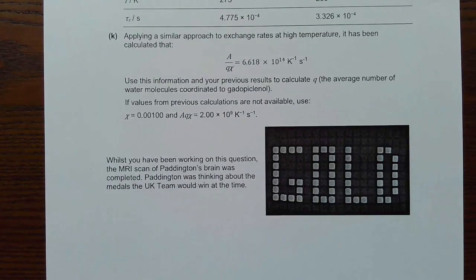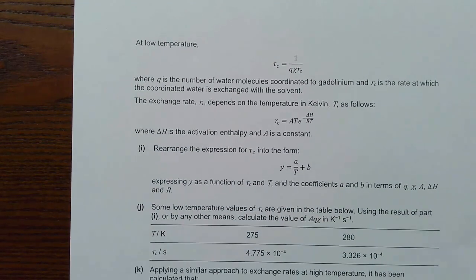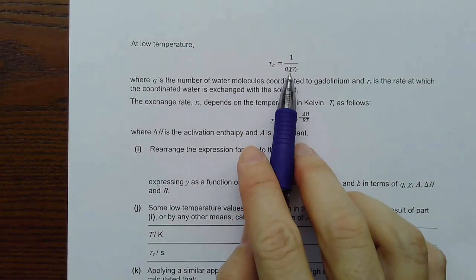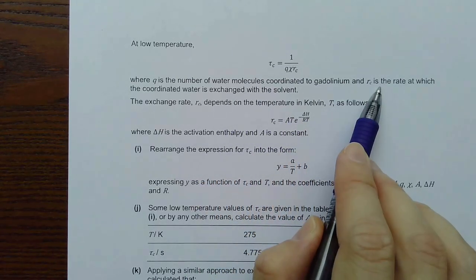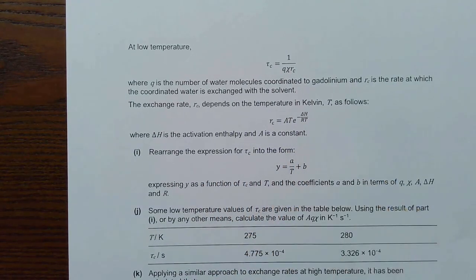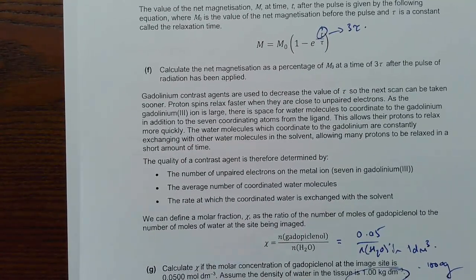Okay, then at low temperature, this is where it starts to get a little bit hairy. Tau c is 1 over q chi rc, where q is the number of water molecules coordinated to gadolinium and rc is the rate at which the coordinated water is exchanged with the solvent. Which makes sense because those are the things that you were told affects the rate of the relaxation.